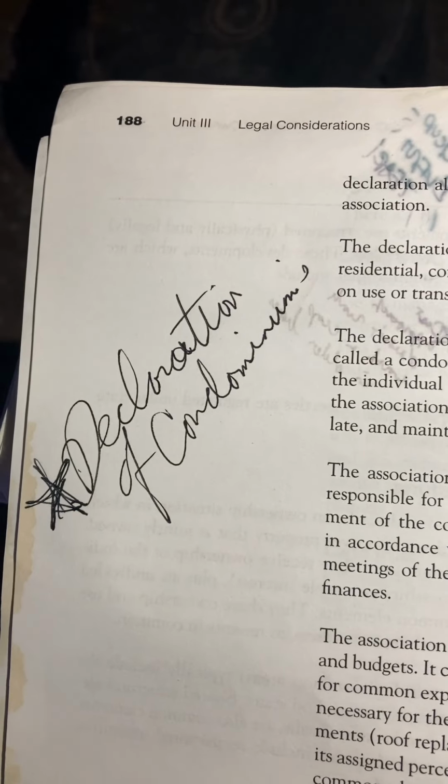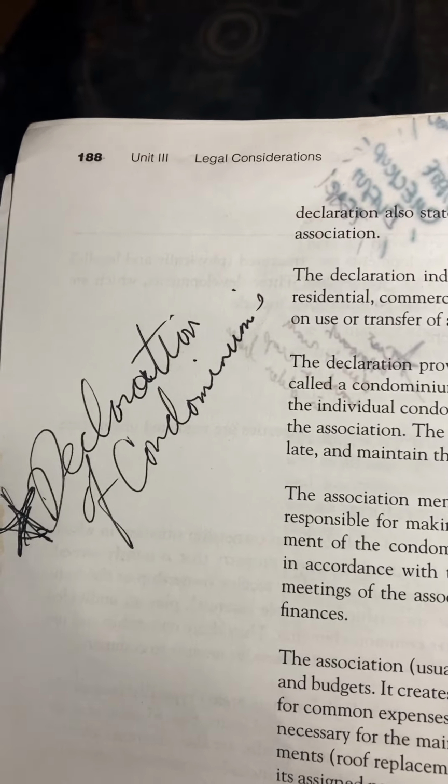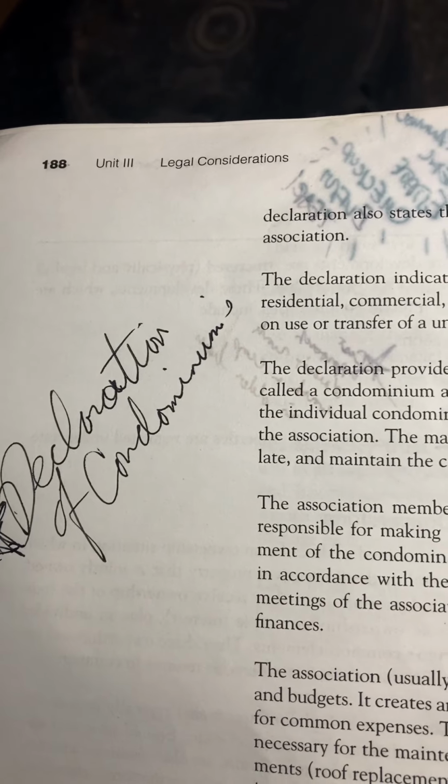Basic Appraisal Principles, page 188. Unit 3, Legal Considerations.